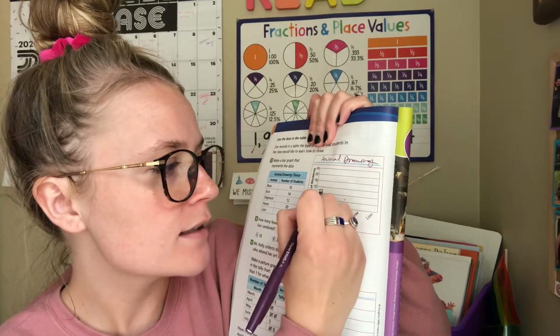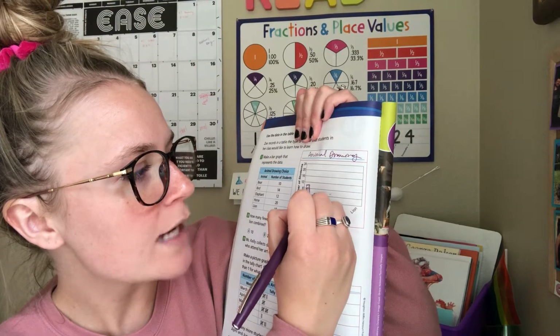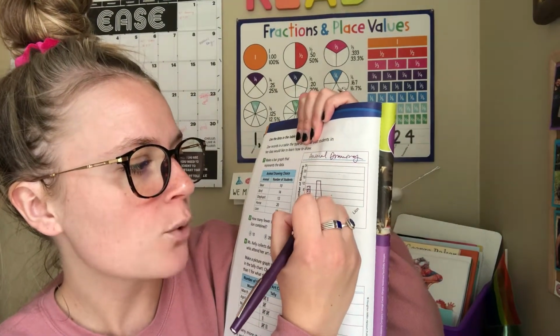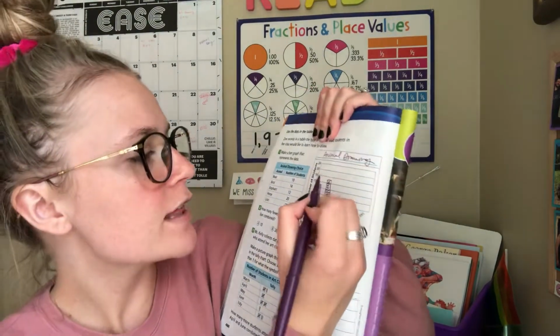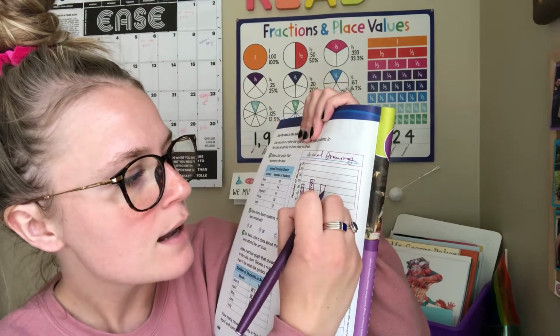Color that in. For the bird, there are 14 animals, so we'll go up past 12. Halfway between 12 and 16 is 14. The elephant, there is 12, so I'm going to go right up to the line of 12.